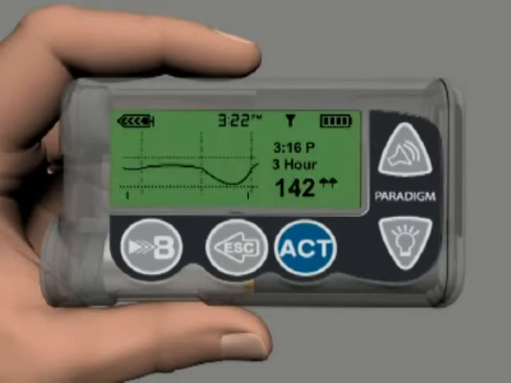Two up arrows next to your glucose indicates that your glucose has risen at a rate of more than 40 milligrams per deciliter over the last 20 minutes. And two down arrows next to your glucose indicates that your glucose has dropped at a rate of more than 40 milligrams per deciliter over the last 20 minutes.